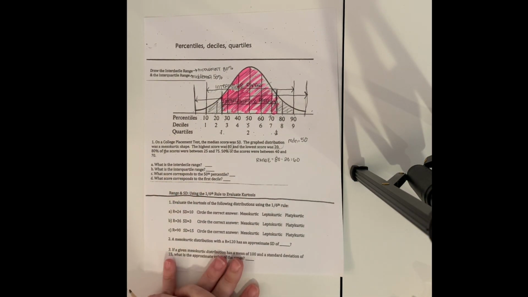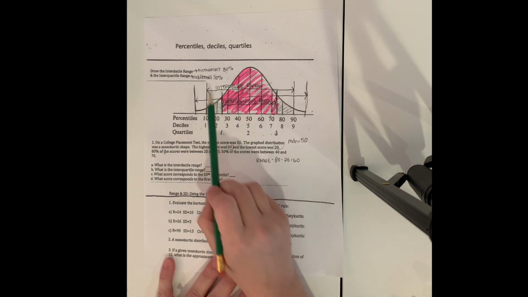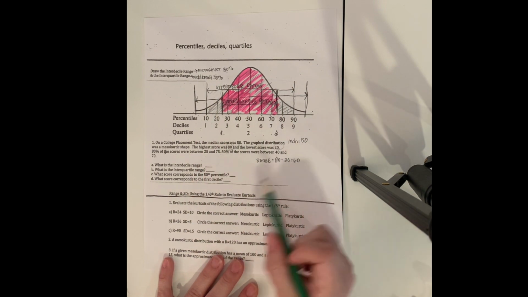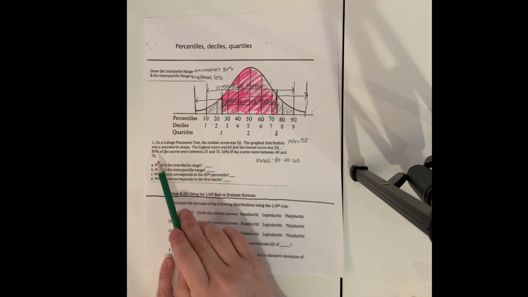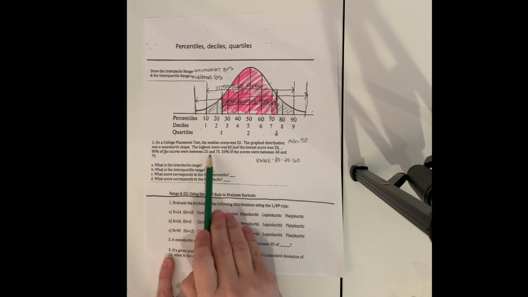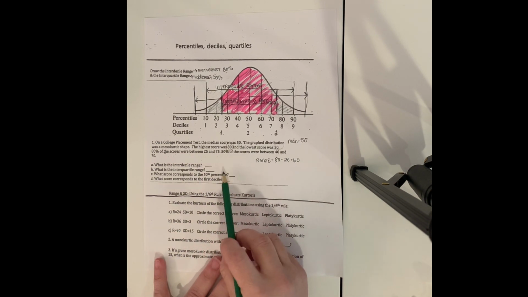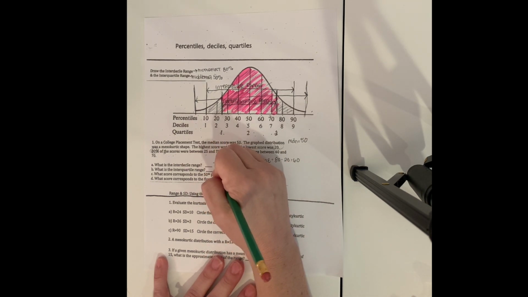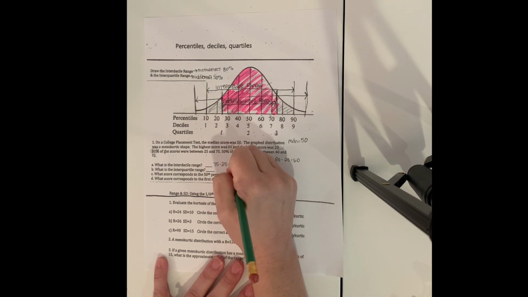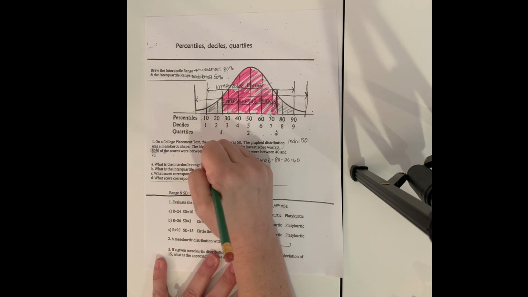Okay, so what is the interdecile range? Well, I know that the interdecile range constitutes the middlemost 80% of the curve. So if I refer back to my worksheet, it says that 80% of the scores were between 25 and 75. So I'm going to calculate my interdecile range by taking the highest score in the 80% of scores minus the lowest score. So 75 minus 25 is going to equal 50. So my interdecile range for A is 50.